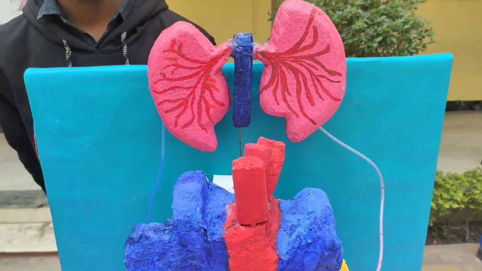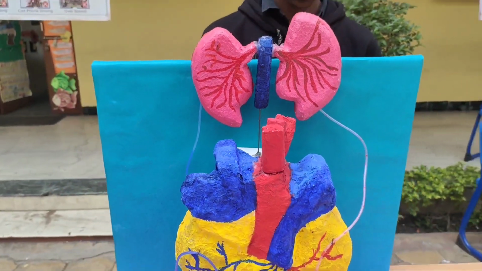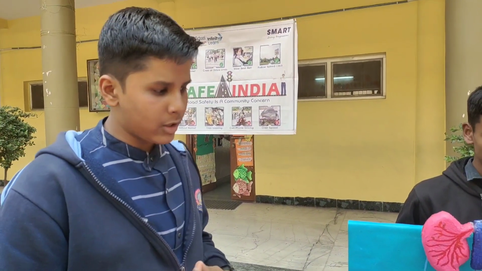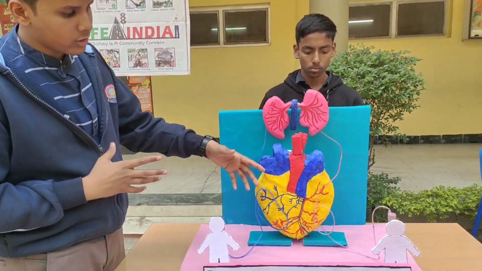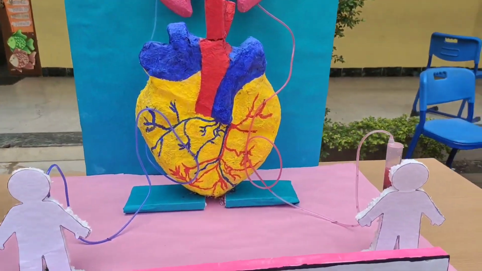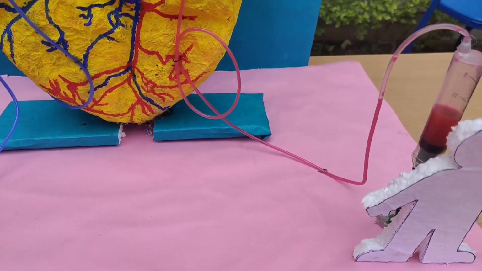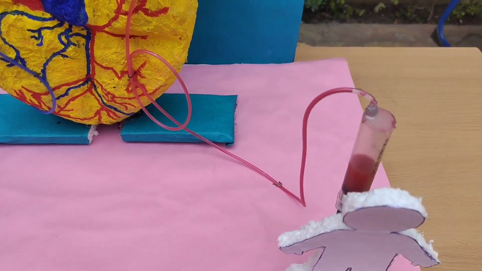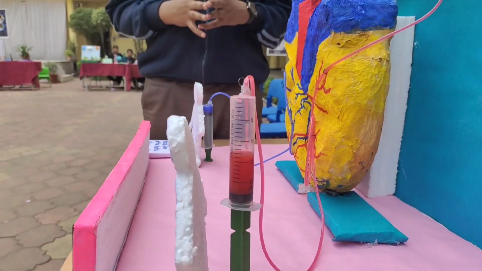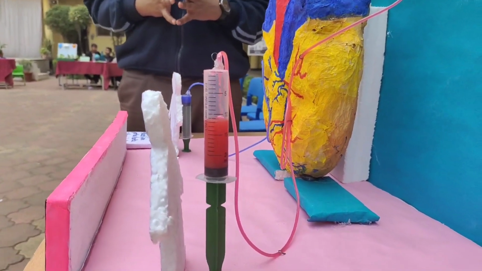In the lungs, the oxygenation process takes place, and after oxygenation, the oxygenated blood goes to the left atrium, and then it passes to the left ventricle, and through the heart the pure blood is pumped to the whole body, and the pure blood is circulated to all body parts.